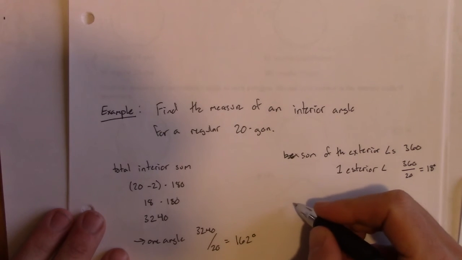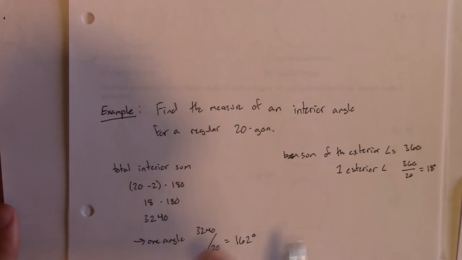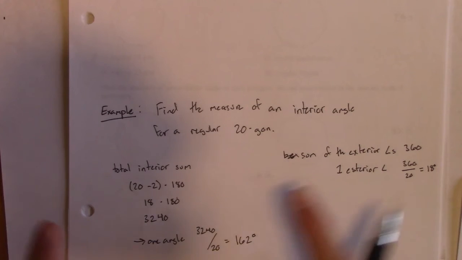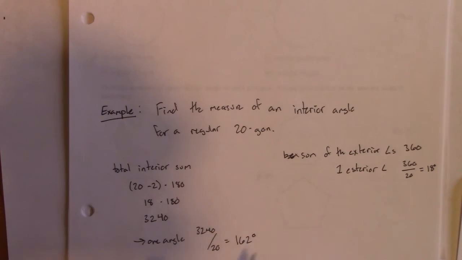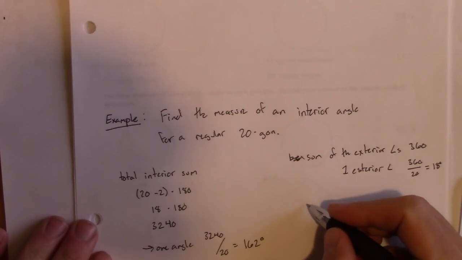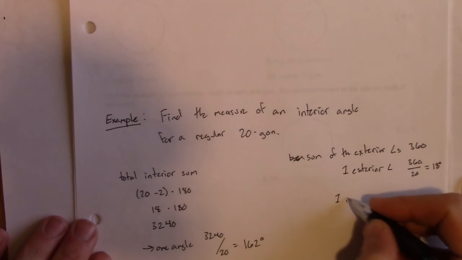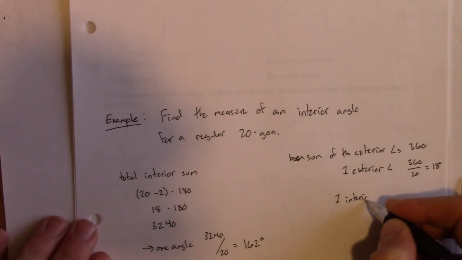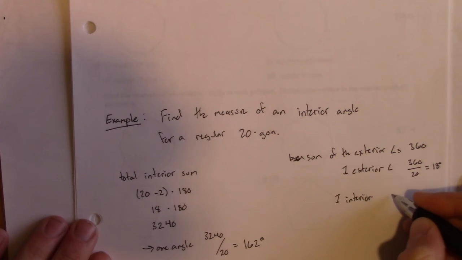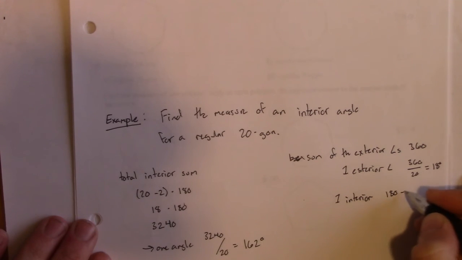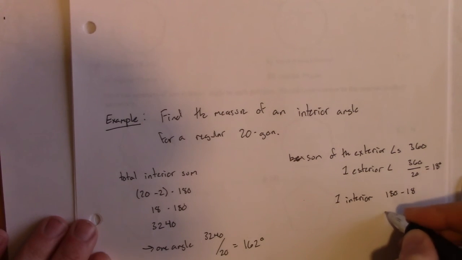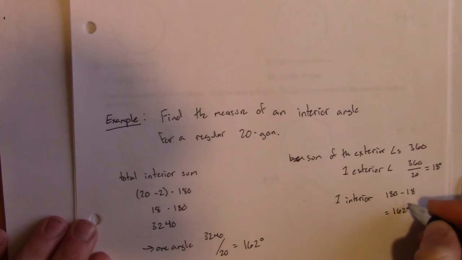And then since the interior and exterior angles are supplementary, because remember that figure where we saw the straight line extending off, in order to find one interior, I can simply find the supplement. So that's going to be 180 − 18, which equals 162.